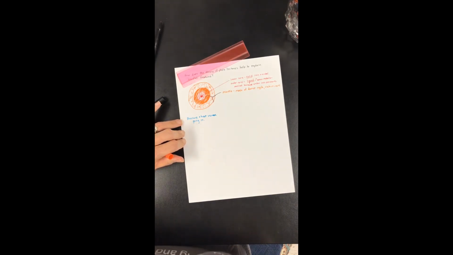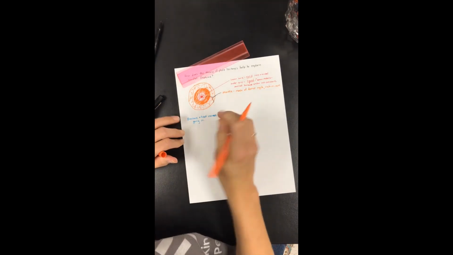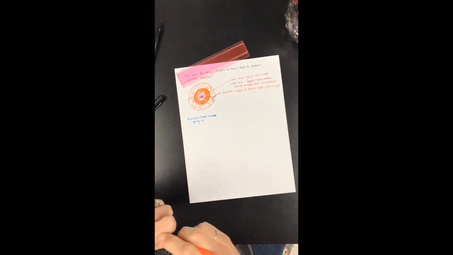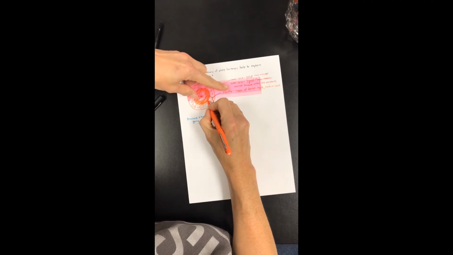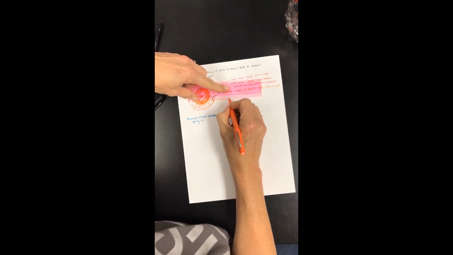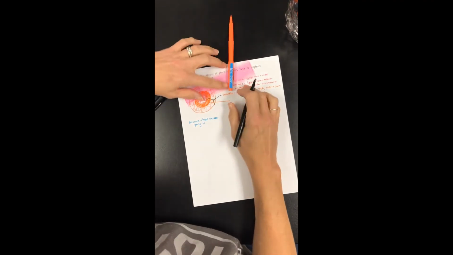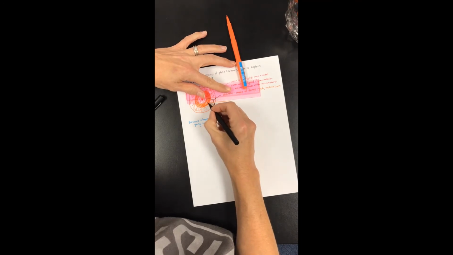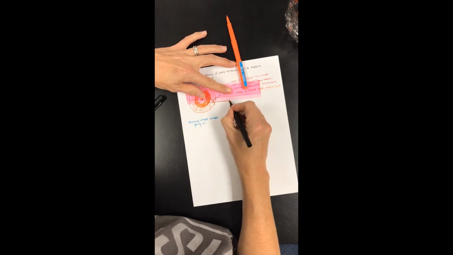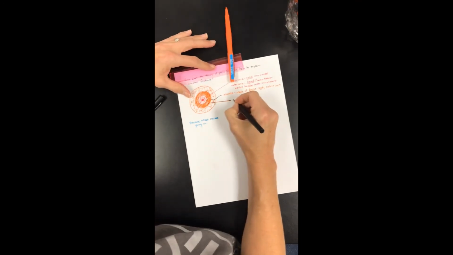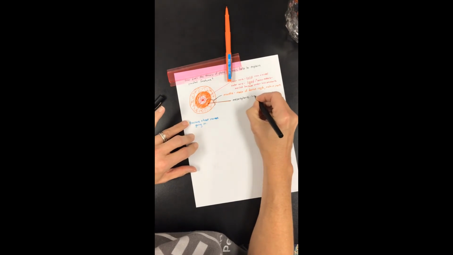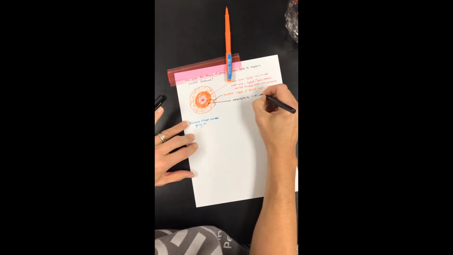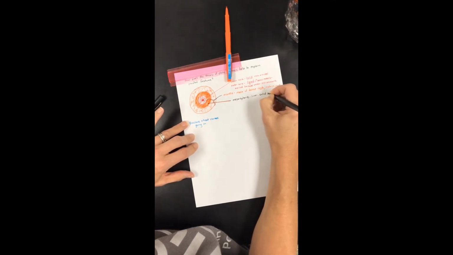Now, the lower part, this solid part, we call the mesosphere. So I'm going to draw a line right there. I guess I'll use black so we can see it a little better. So the part that is solid is called the mesosphere, and it's the lower solid part of the mantle.